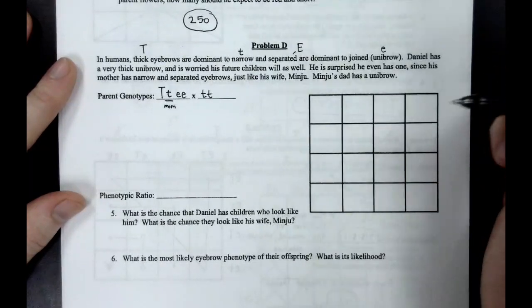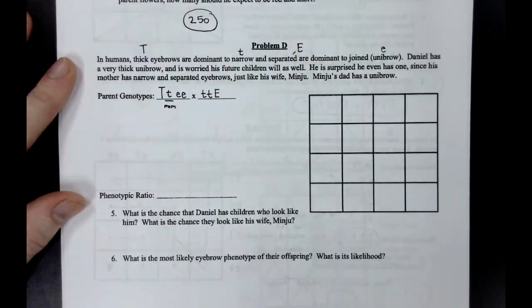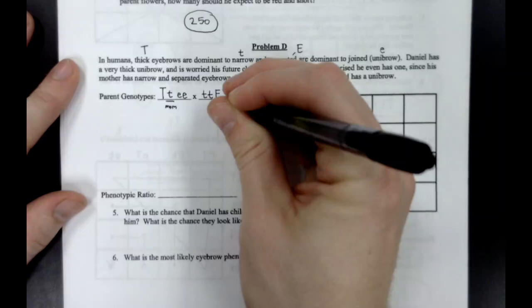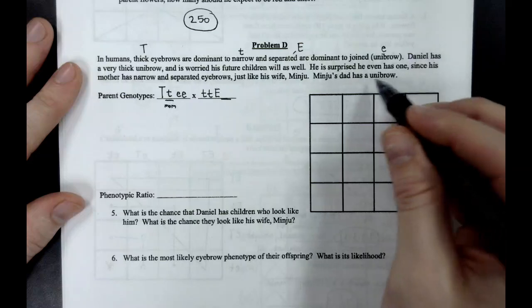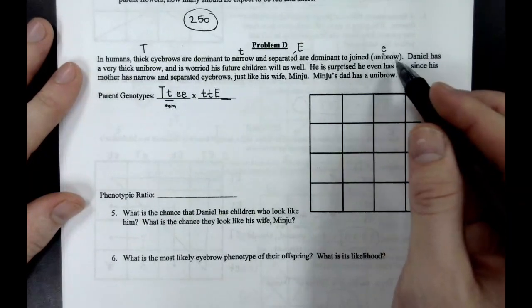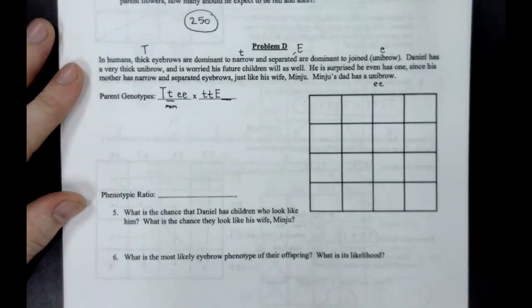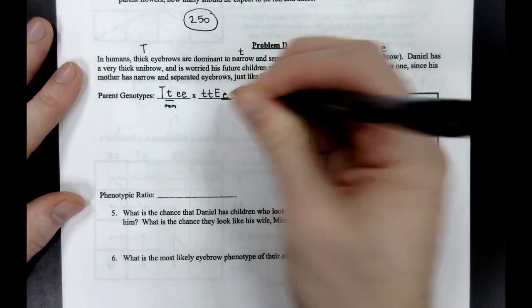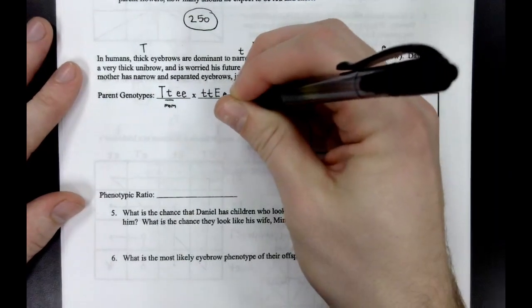Okay, so if they're separated, then again, I know that Minju is going to be at least one uppercase letter E. And then it says here, again, it didn't give me enough info. I don't know if it's heterozygous or homozygous, but it says Minju's dad has a unibrow, right? So if he has a unibrow, again, the only way that he can have that is if he has two little letter E's. That means Minju's dad had to have given her one of those alleles, and that would be heterozygous. And so again, that's Minju's dad that gave her that.